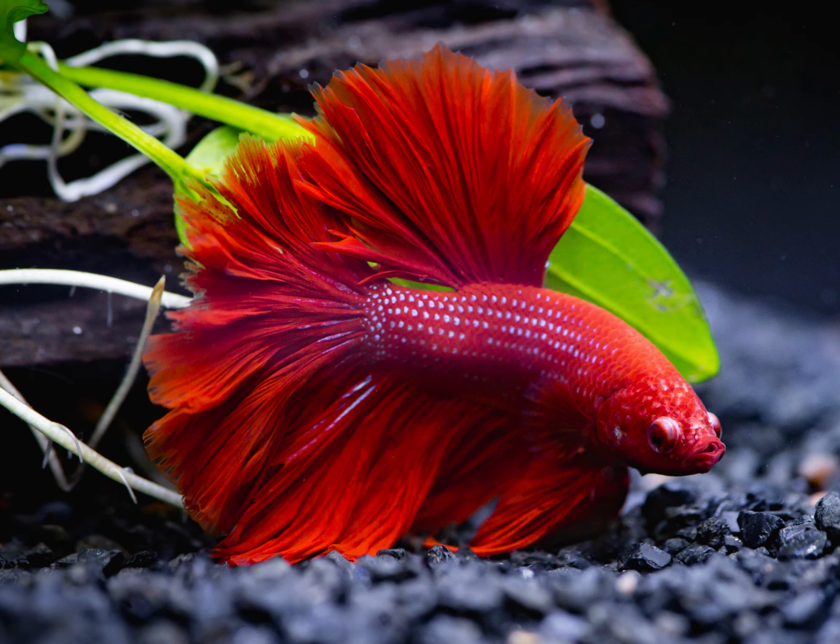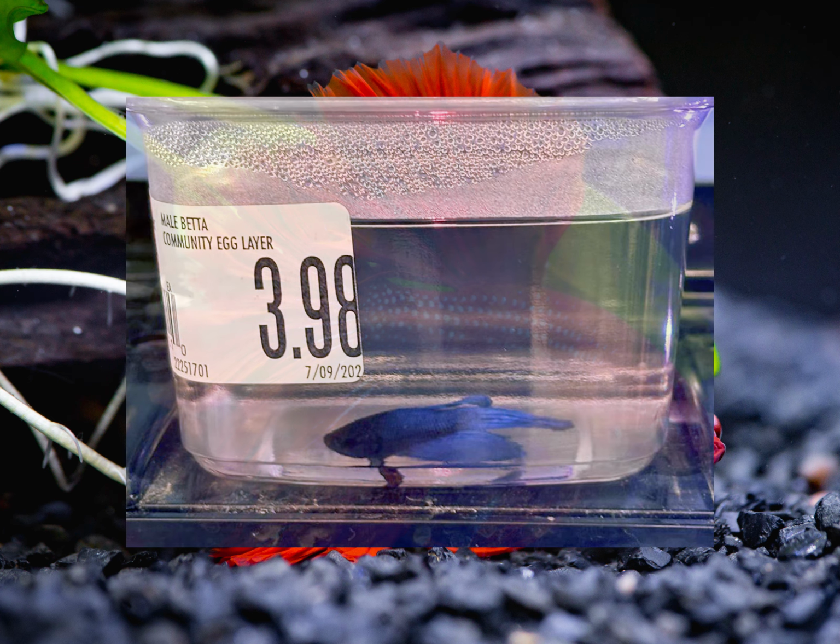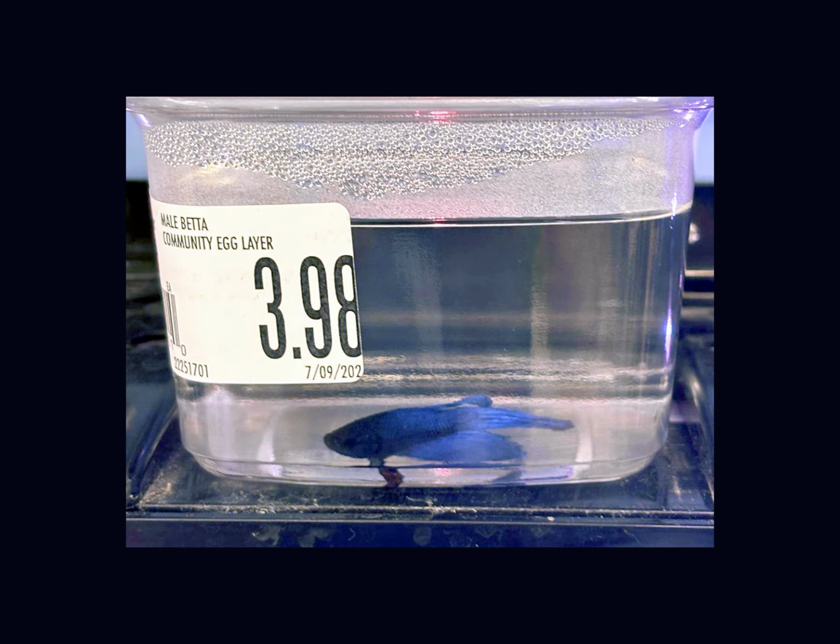They are commonly sold at pet stores and known for their aggressive behavior towards their peers. I've always found them to look so sad at pet stores, where they are commonly packaged individually in plastic cups. Their beautiful tails and fins are drooping as they have hardly any real estate in their little worlds.